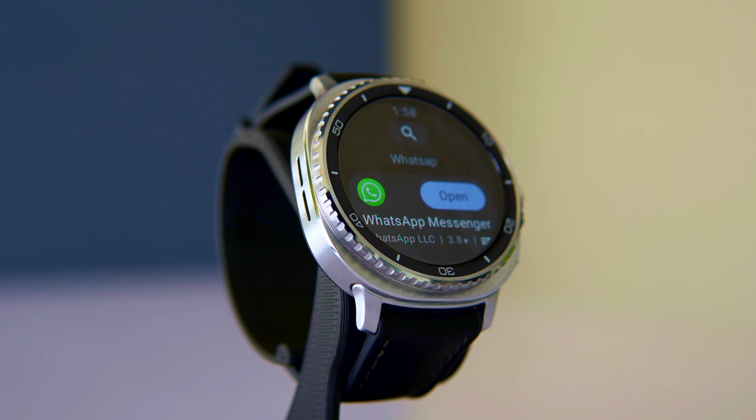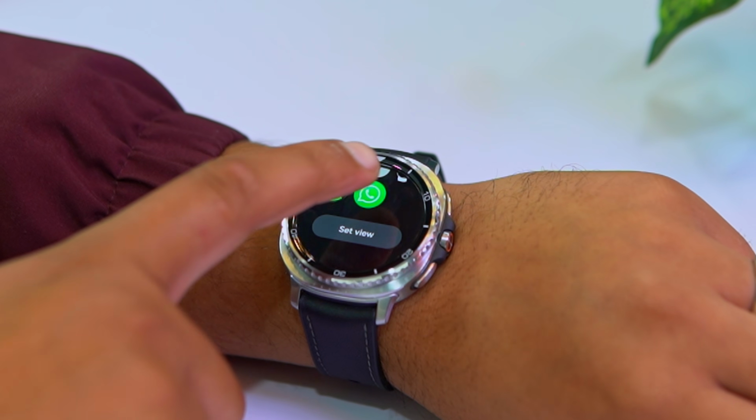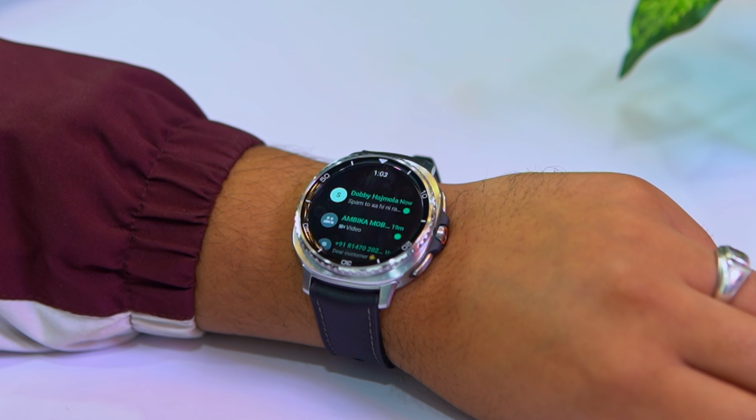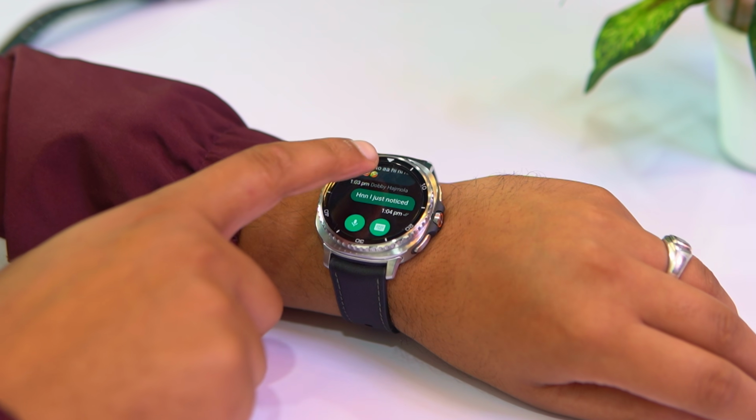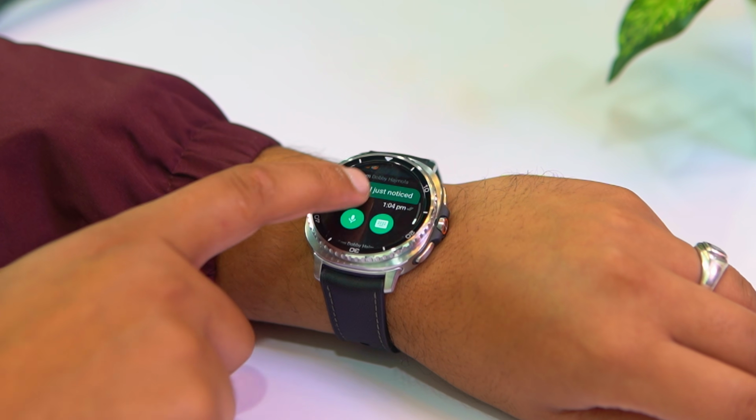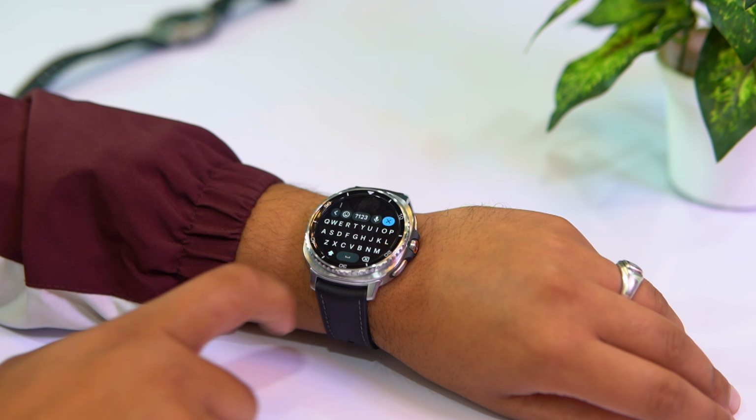Another insanely useful app is WhatsApp for Wear OS. Yes, the official WhatsApp application on your Galaxy Watch lets you stay connected with people directly from your wrist without being connected with your smartphone. It's honestly very convenient to be able to quickly glance at WhatsApp messages and send replies without picking up your phone.